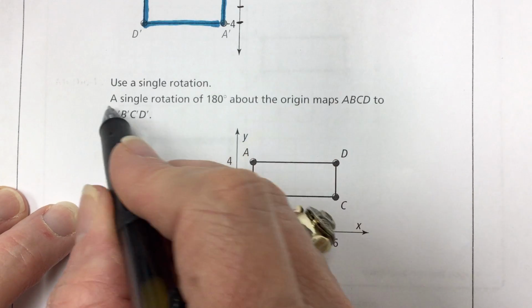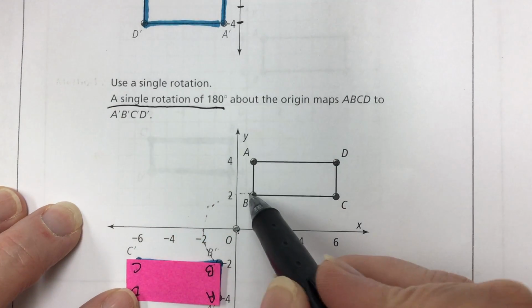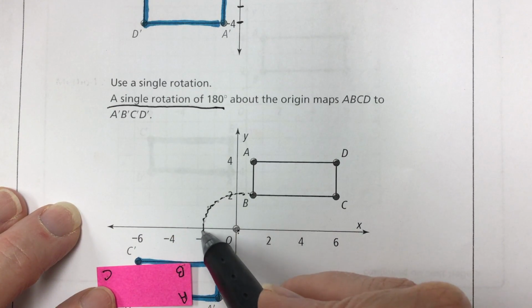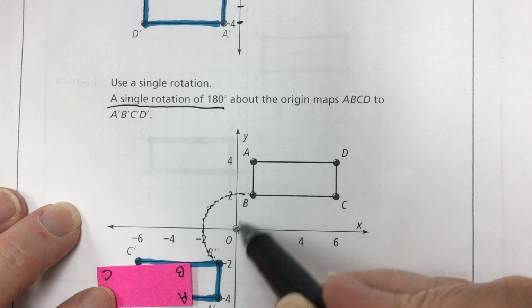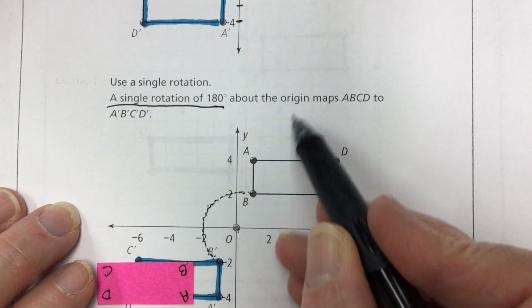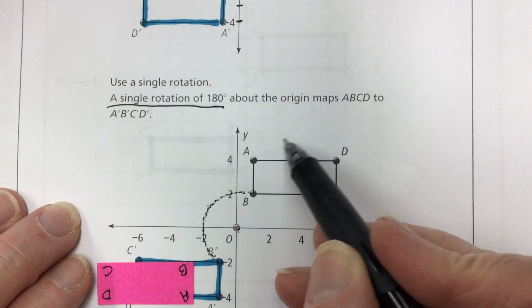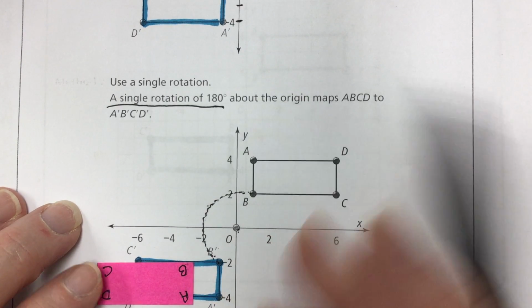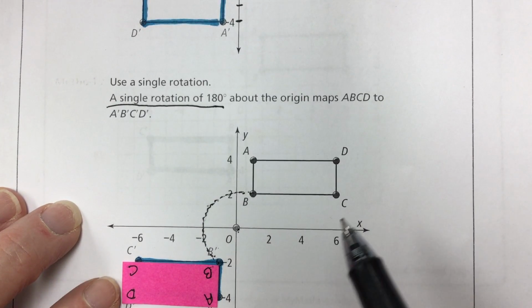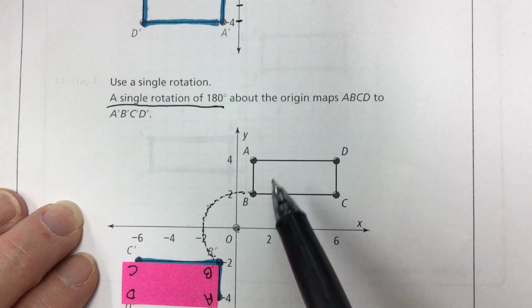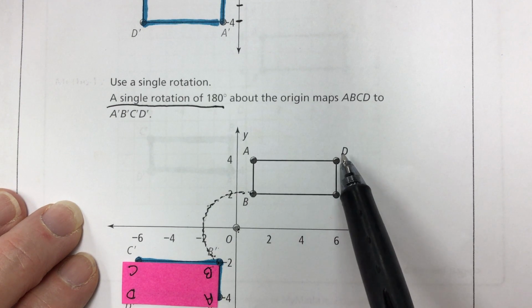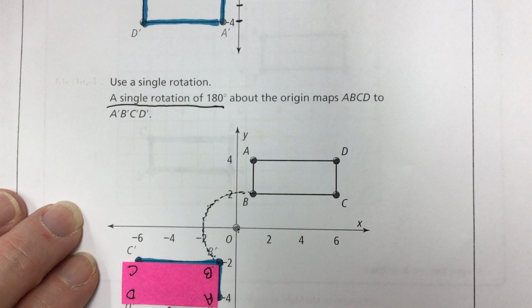So this is a single rotation of 180 degrees. You see, if I connect the B's, they would form a straight line of 180, okay? So this is a single rotation of 180 degrees about the origin that maps rectangle ABCD to rectangle A'B'C'D'.